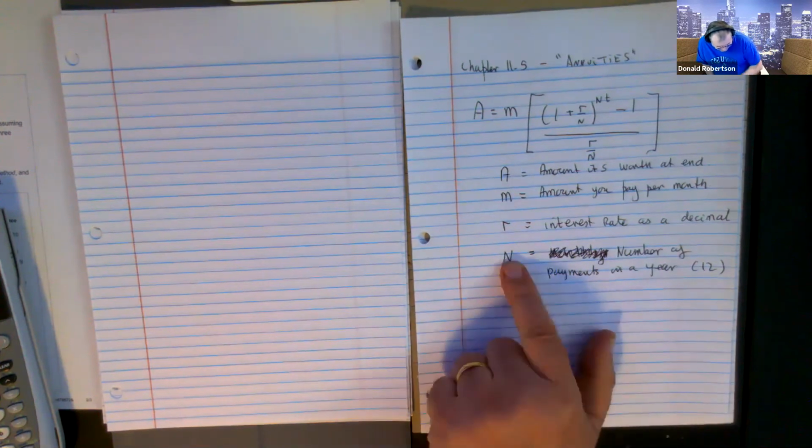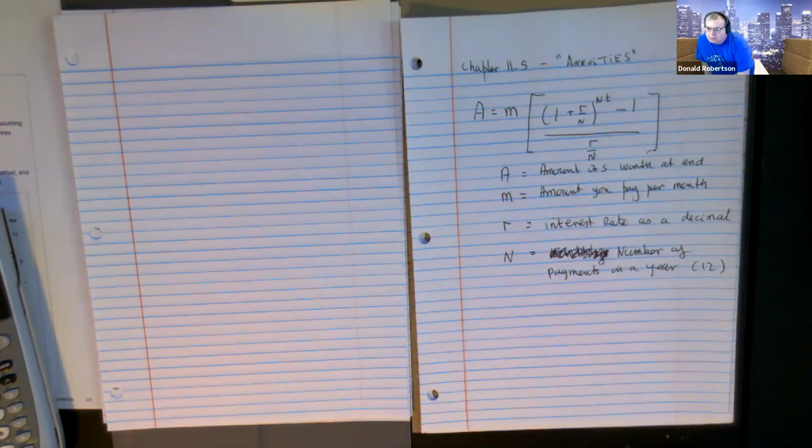So N is the number of payments. It's typically going to be monthly. I guess you could do it quarterly, maybe occasionally. That would be 4 then. If you did it yearly, wouldn't it just be 1? Right, N would be 1 in that case.